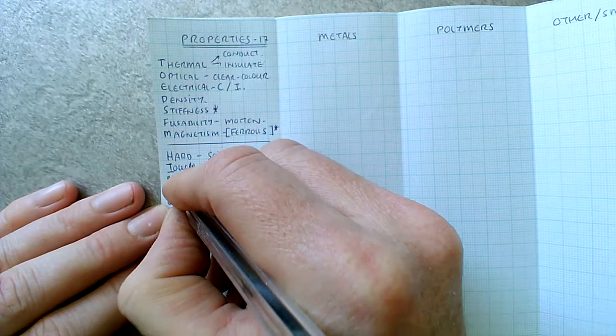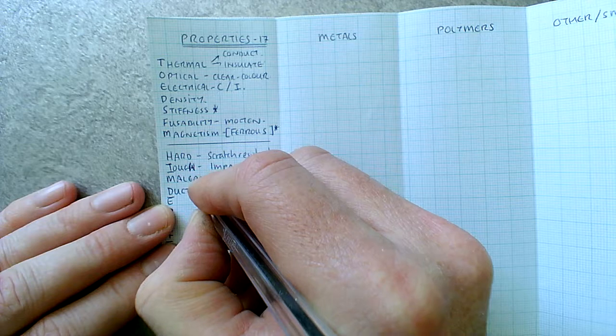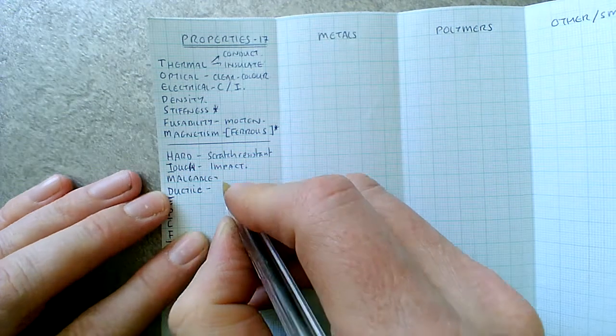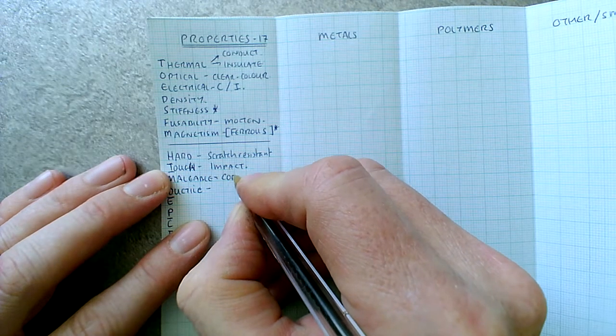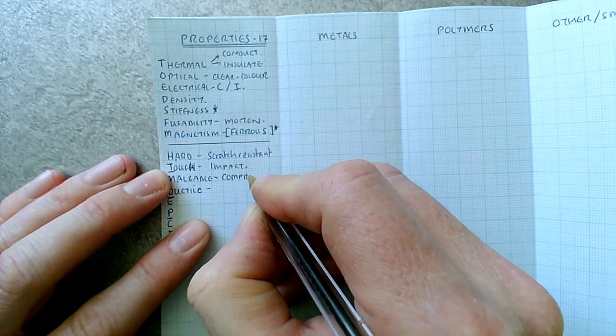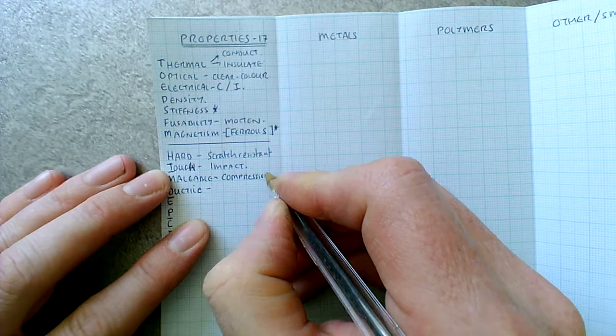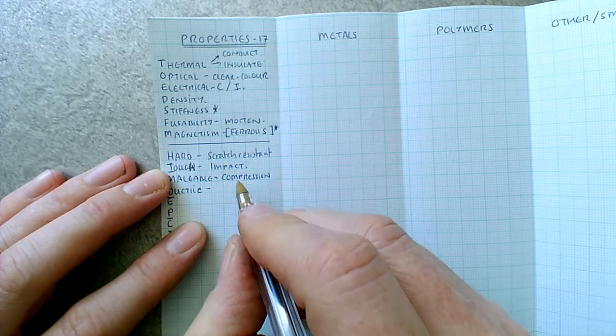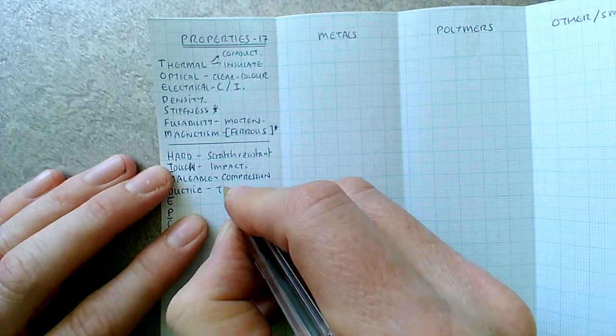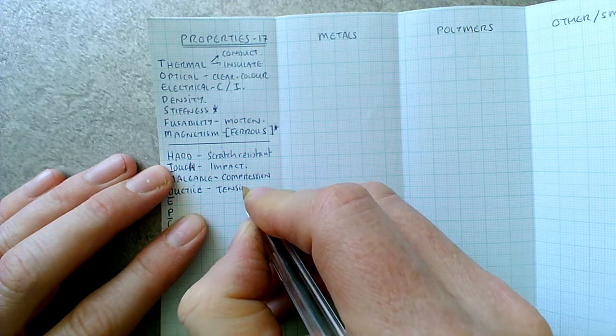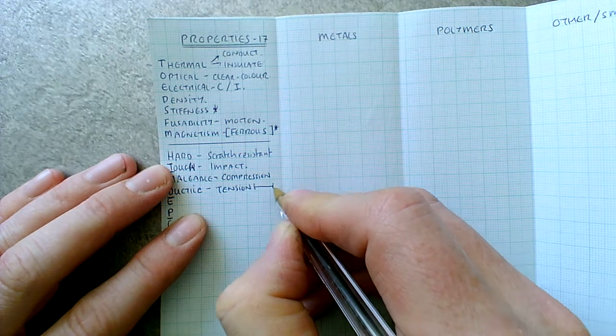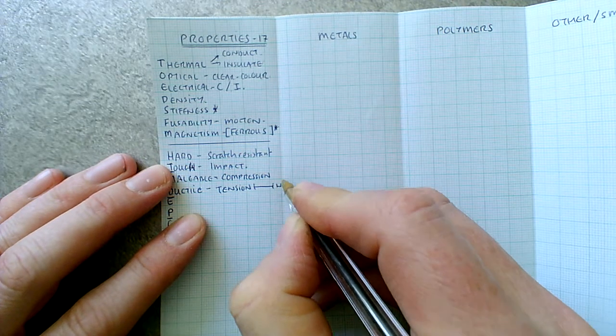Now, malleable and ductile are similar but different. Malleable is compression. Can it be changed in its shape through compression? For example, if you hammer it, it can be changed. Whereas ductile is tension. It's stretching it out into a wire. So I'll put wire there.